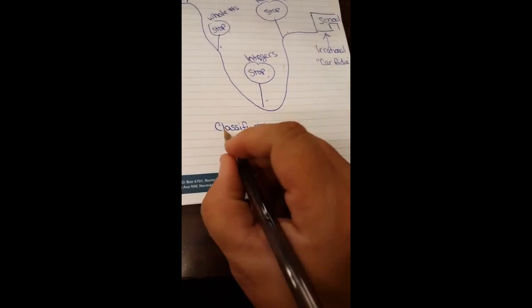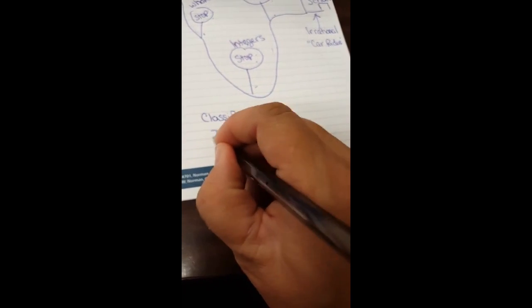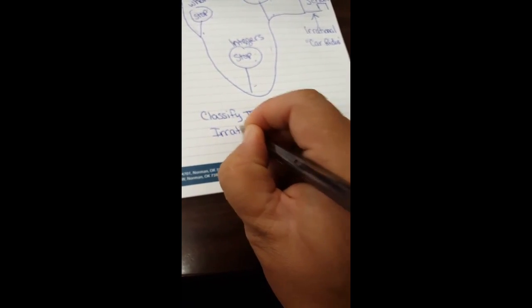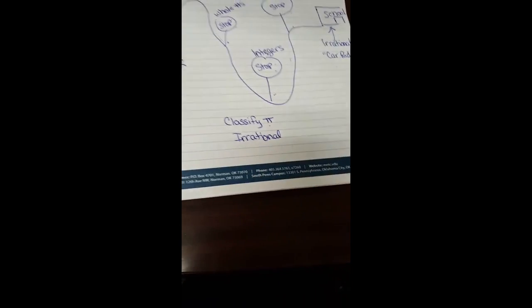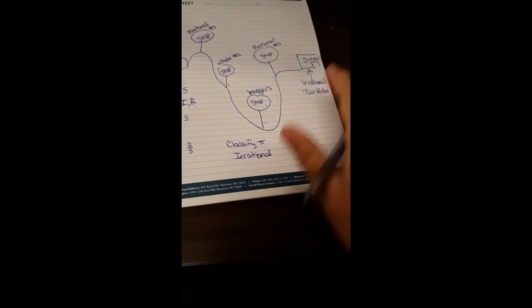So we're not going to put I here for irrational because remember, I is integer. So we don't want to use I for irrational. We're actually going to write out irrational as a classification. Okay, so think bus stops. So let's look at these other examples that they have here.